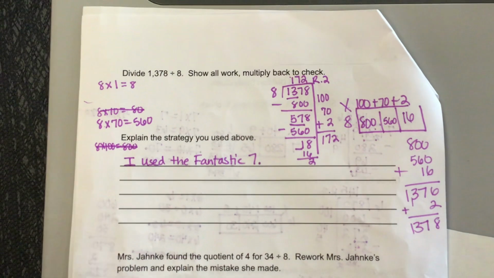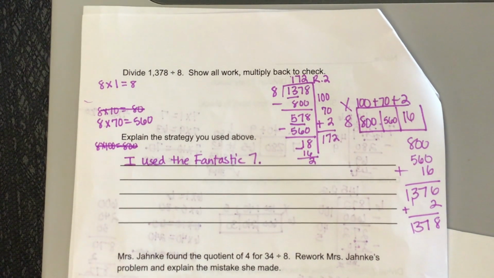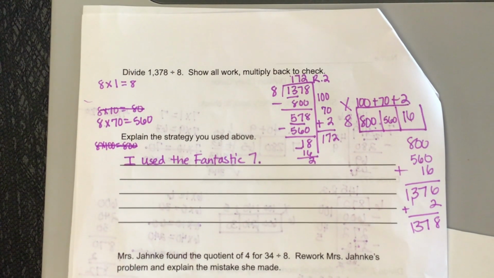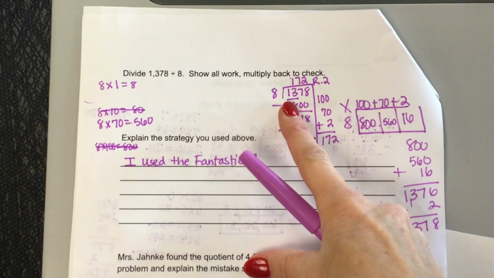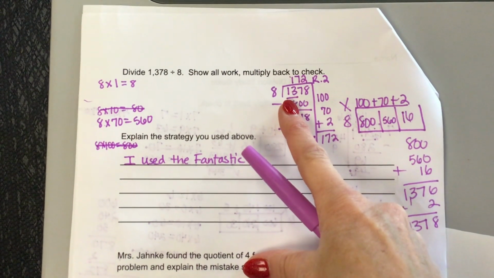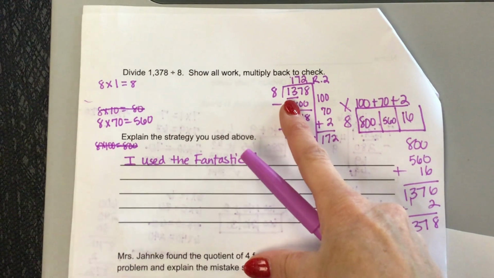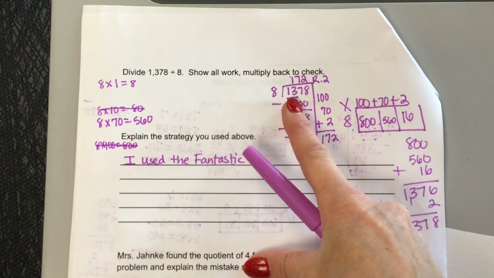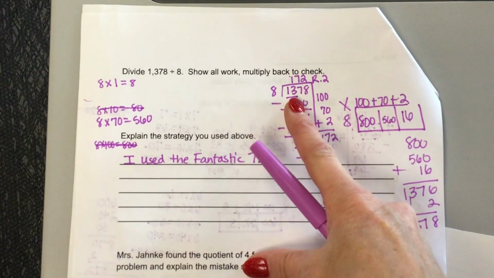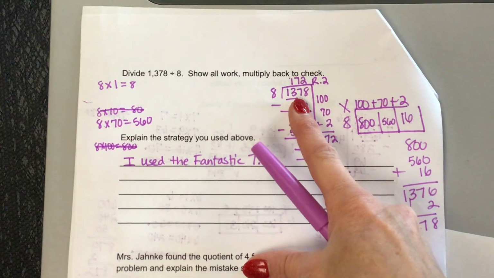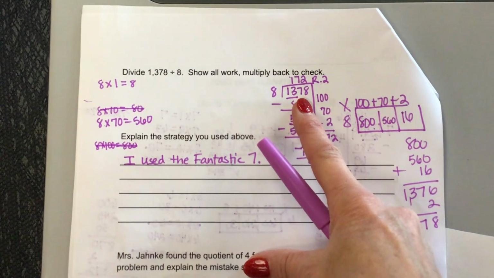Okay? And then what are we basically doing when we're using the Fantastic 7? Yeah, we're subtracting. It's repeated subtraction. Division is just repeated subtraction. But we know that we're more likely to make an error, and it would take a long time to do 1,378 minus 8, minus 8, minus 8, minus 8, 172 times. We're probably going to make an error. It's going to take up 5 or 6 sheets of paper, and it's going to take us a lot of time. So we're chunking them together by place value.